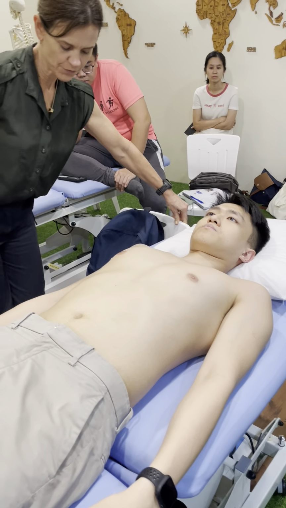here as well. Now obviously tightness of the pec minor can bring the shoulder into an anteriorly tilted position, but it may also limit your external rotation range of movement. And they may report that the anterior chest, the anterior shoulder feels tight if that's part of the clinical condition.